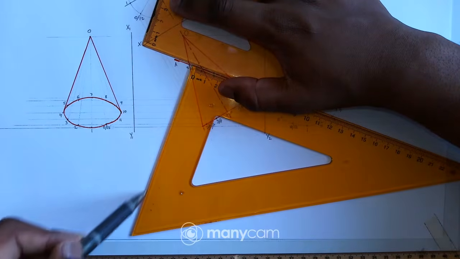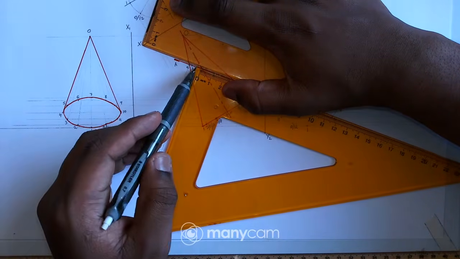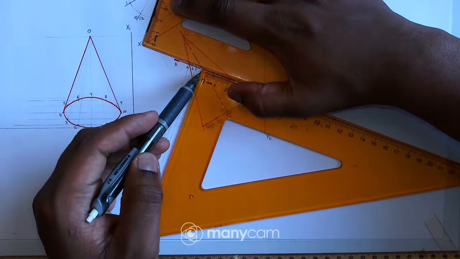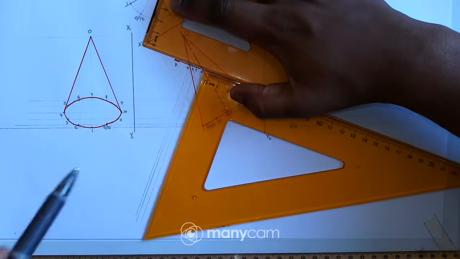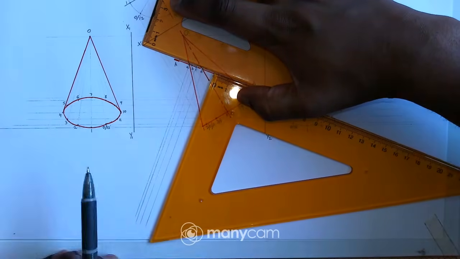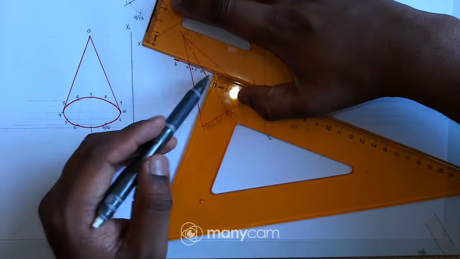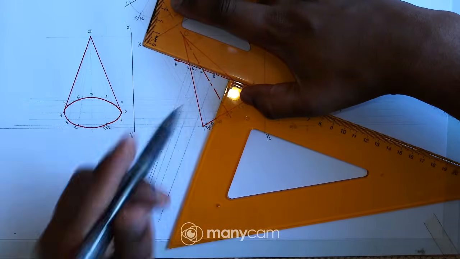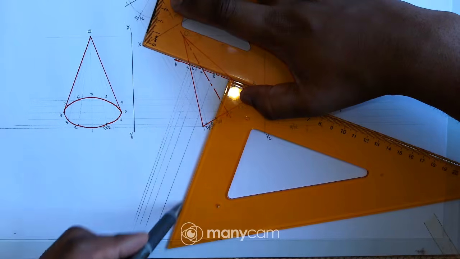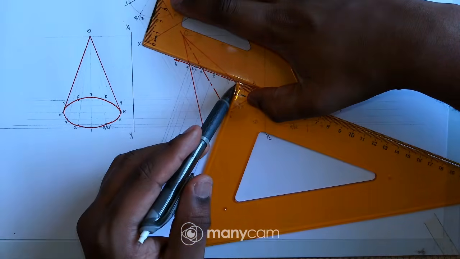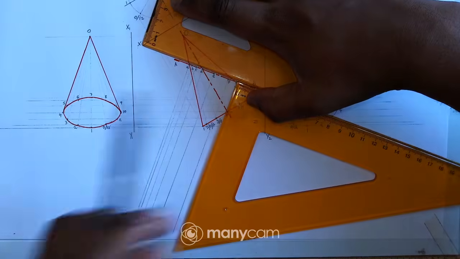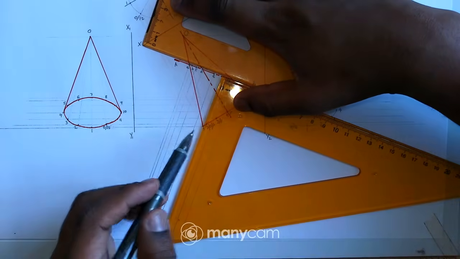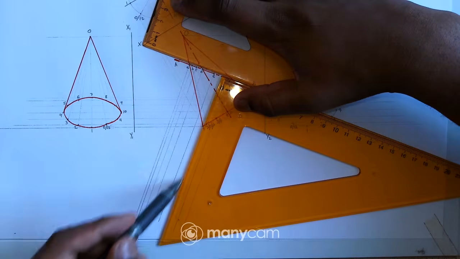Point A, B, C, D, E, F, G. So let me just project even the points from the base.